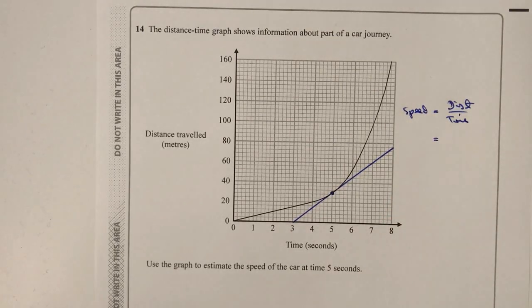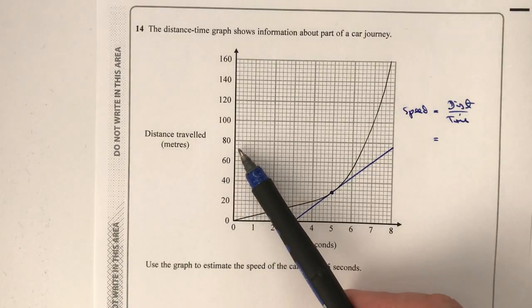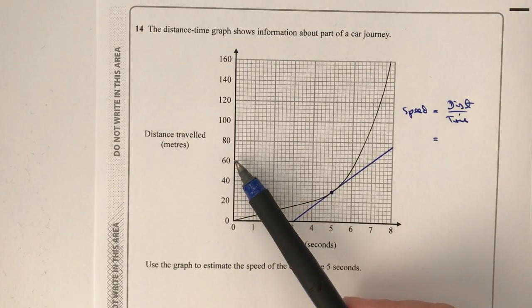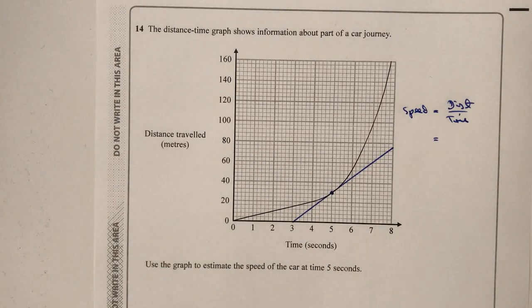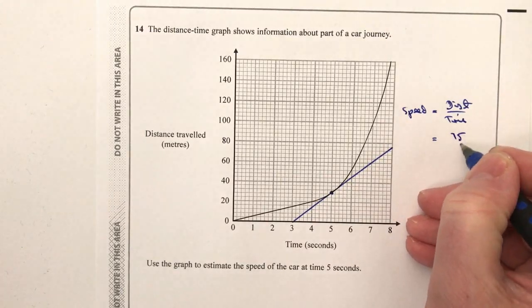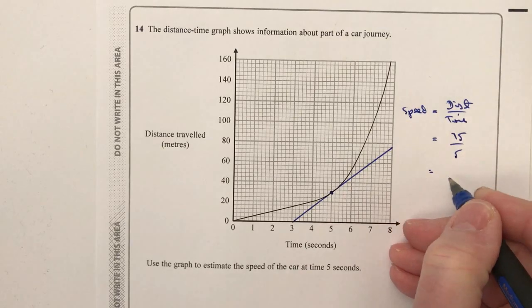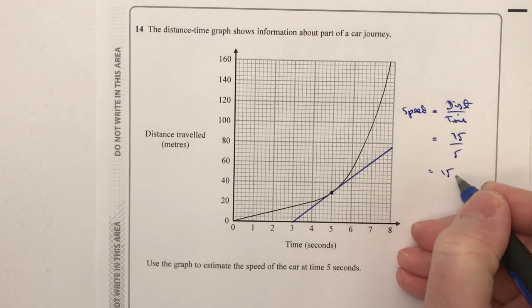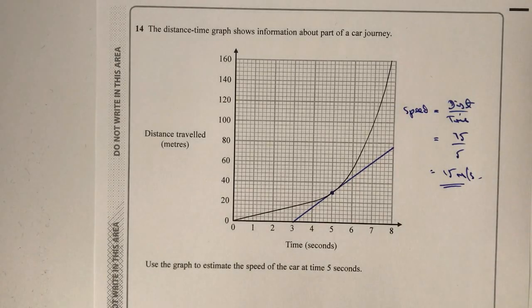The distance travelled is going to be the difference between 0 and what I got there, about 75 on my notes here, and it took a time of 8 take away 3, which is going to be 5. So he travelled at a speed of 15 meters per second. That's the answer to this particular question. So that's 3 marks, relatively straightforward, providing you remember to draw the tangent.